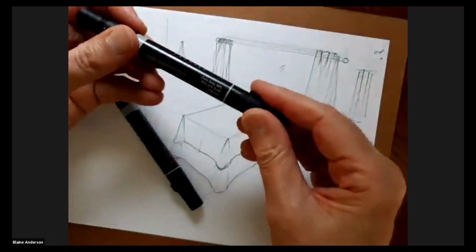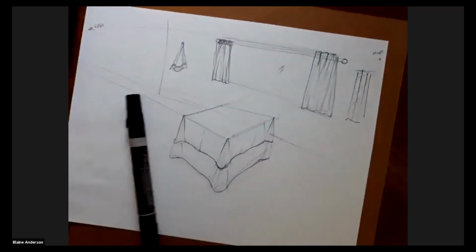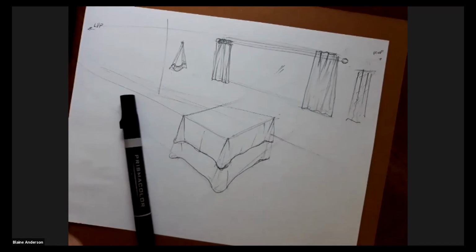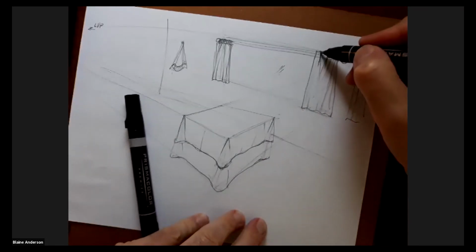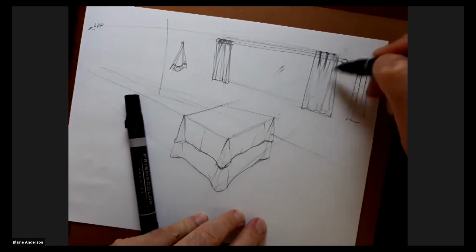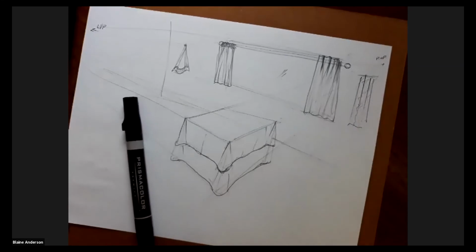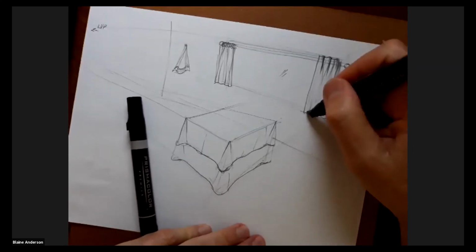Here I have a 30 and a 50. So when I go to shade this fabric, I'm just going to put some strokes down the side of it and up into it.